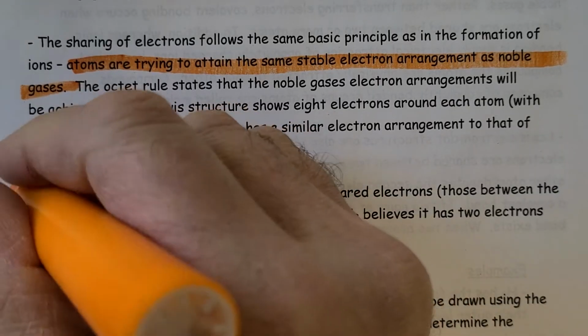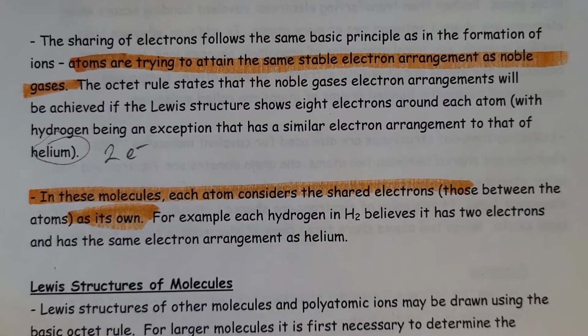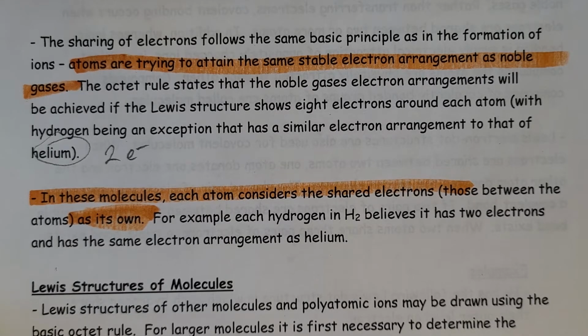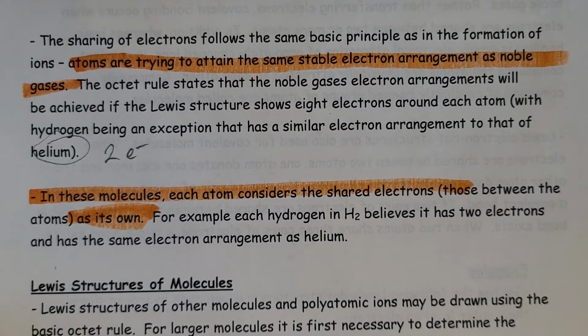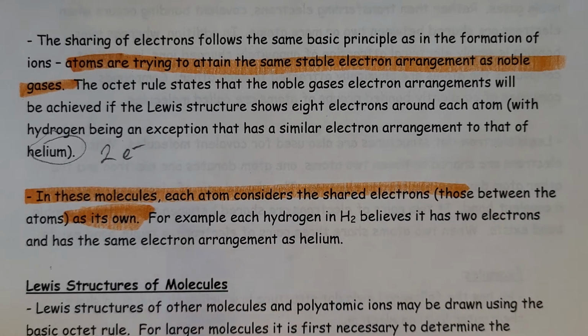So I mentioned that. Let's highlight that. Each atom considers that shared pair to be its own. It's just like if I have 3 chocolate bars, you have 3, and if we share them all, oh, I have 6. And then you could think of the same thing. Oh, I have 6 chocolate bars now, even though we're just simply donating 3 each. So for example, H2 believes it has 2 electrons and has the same electron arrangement as helium.